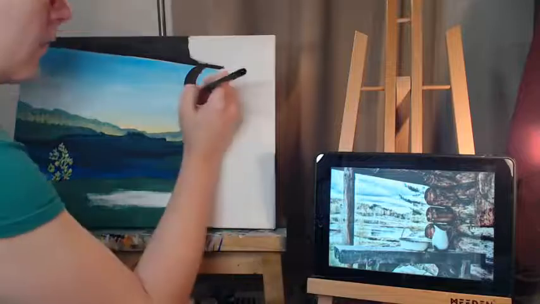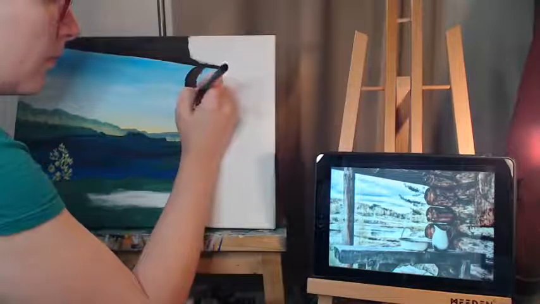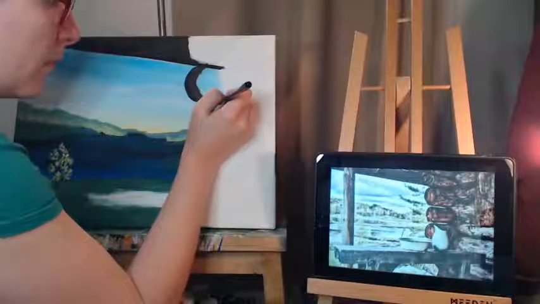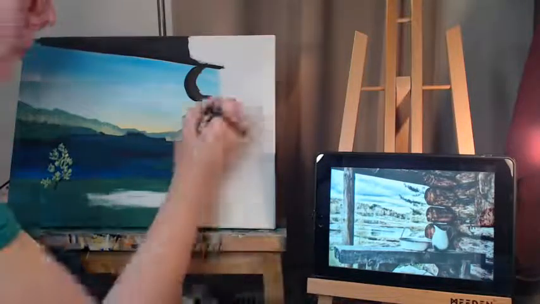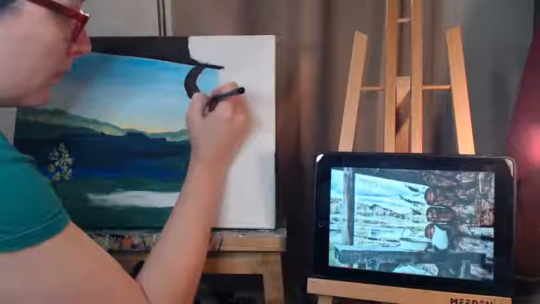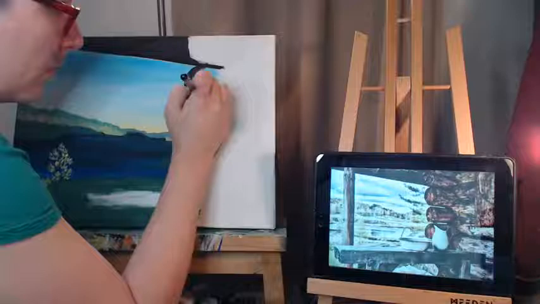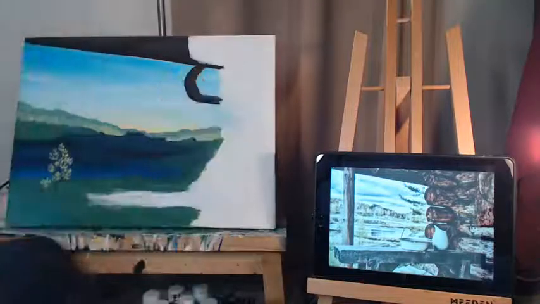Okay, so that's going to be that first curve.